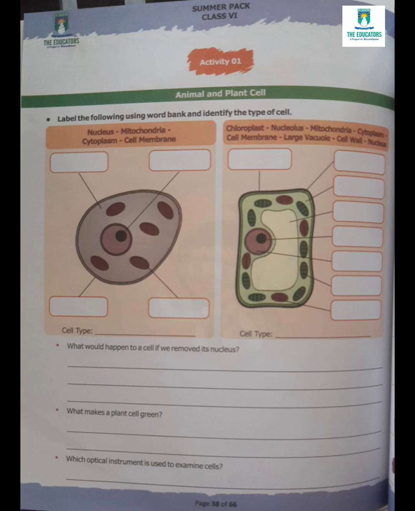Next question is, which optical instrument is used to examine cells? So its answer is microscope. We use microscopes to see these small, tiny objects clearly.